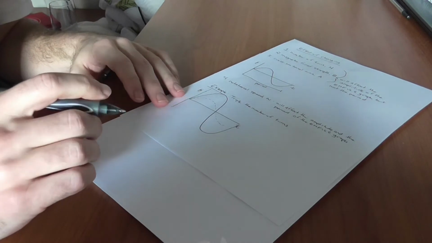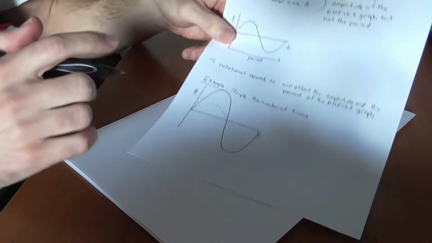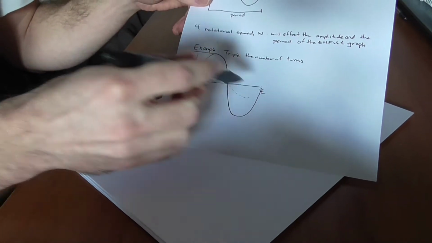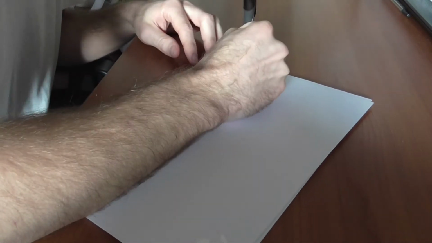What if we were to halve the magnetic field strength? Well, that would halve the amplitude of the graph. Now let's look at the situation where we double the rotational speed.